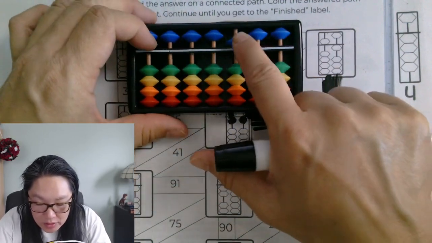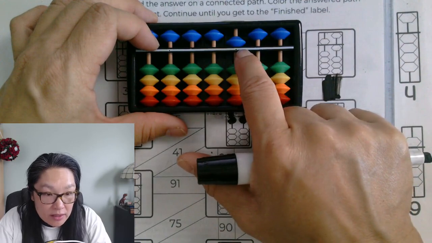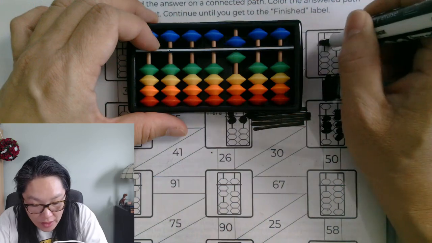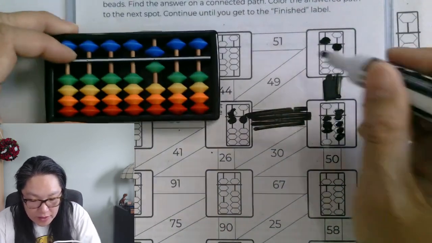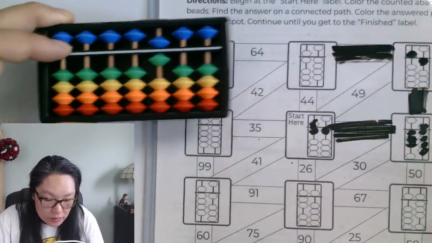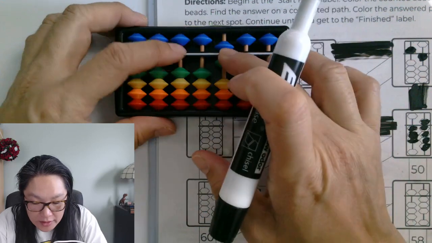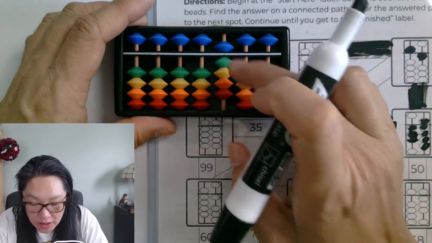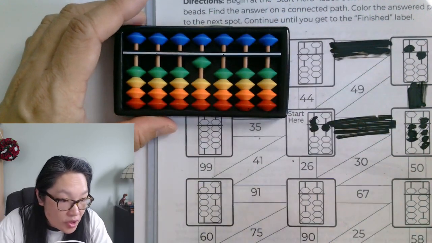So when it counts to the horizontal bar, it's right here. So this is 5, and then this is 6. Then we have 6, 7, 8, 9. After 9, we have 10. Does that make sense, Josh?